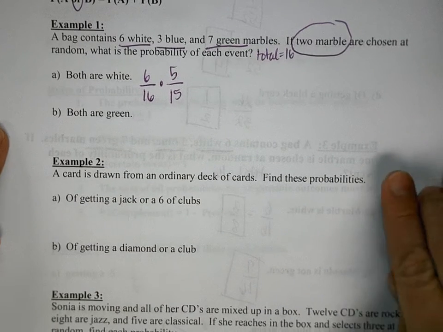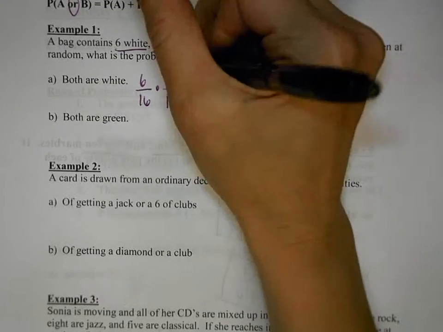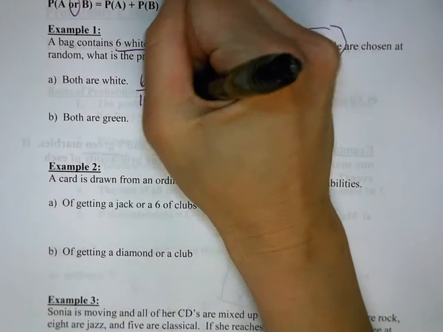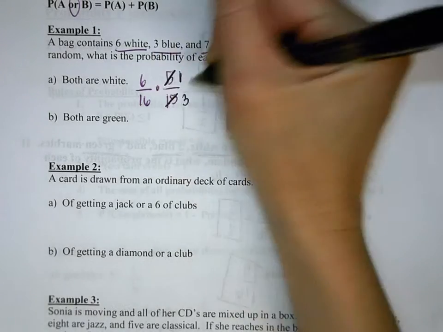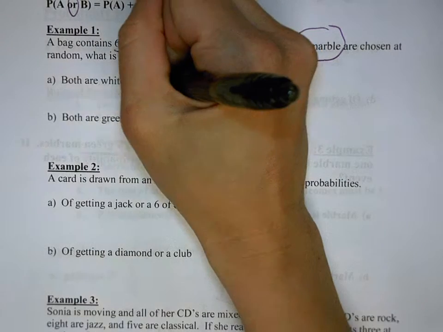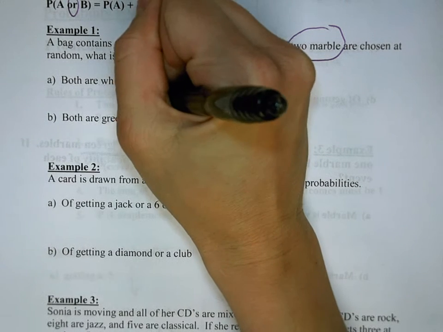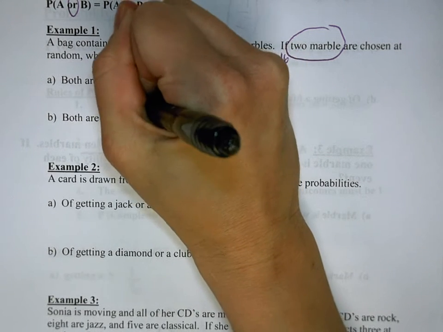And then you're going to end up multiplying these together. But it's always easiest to reduce first if you can. So I look at 5 and 15, and I can see that I can reduce it. So 5 divided by 5 is 1, and 5 goes into 15 3 times. Do you see anything else that can reduce? Okay, so 2 goes into 6 3 times, and then 2 goes into 16 8 times.